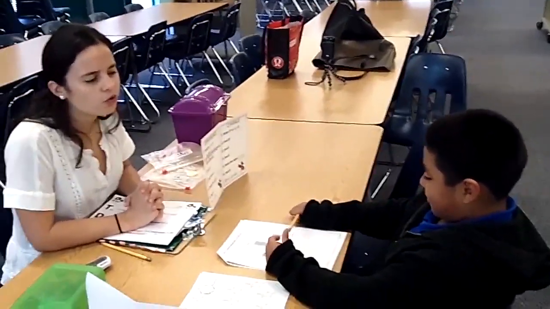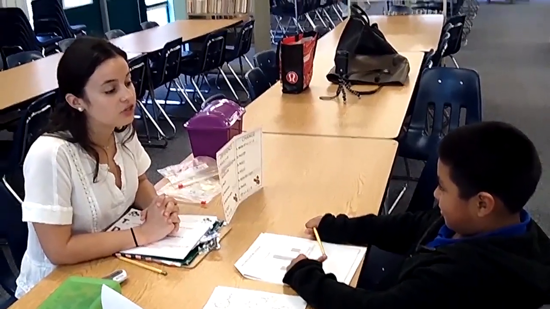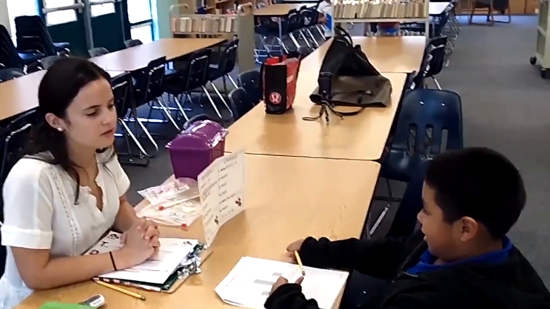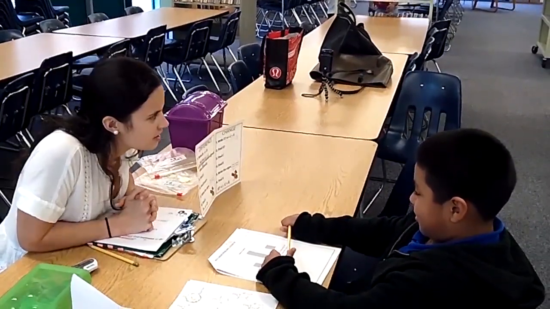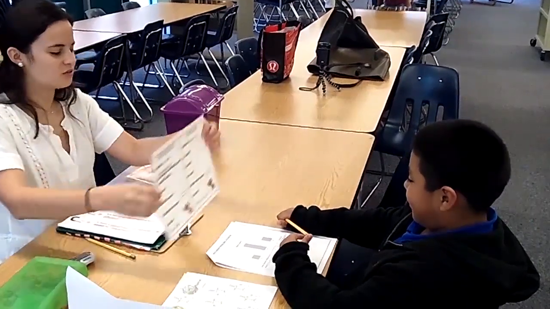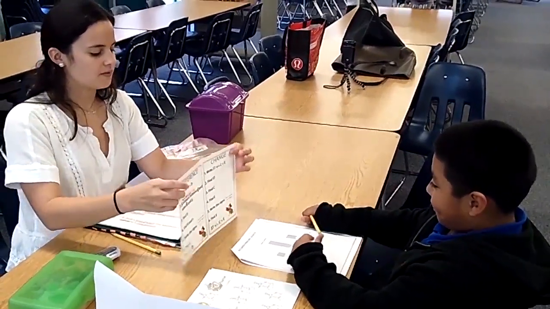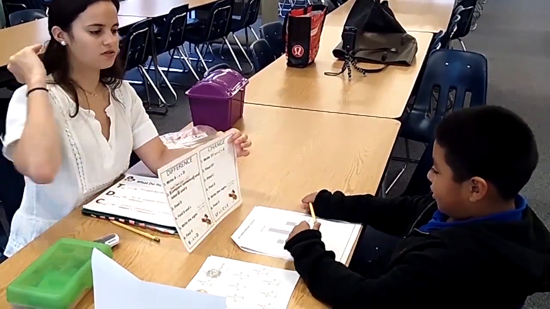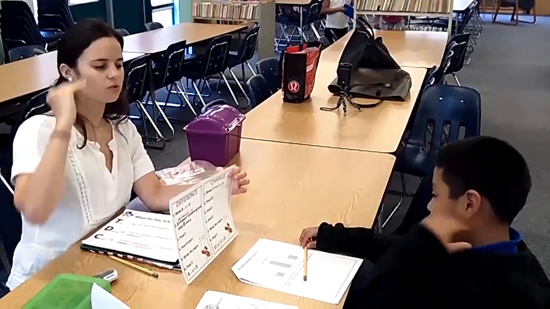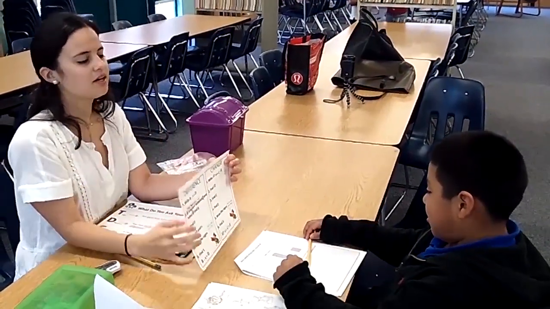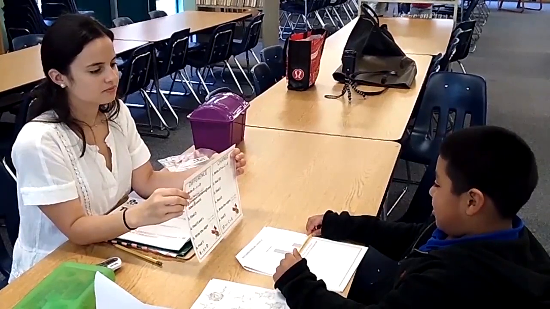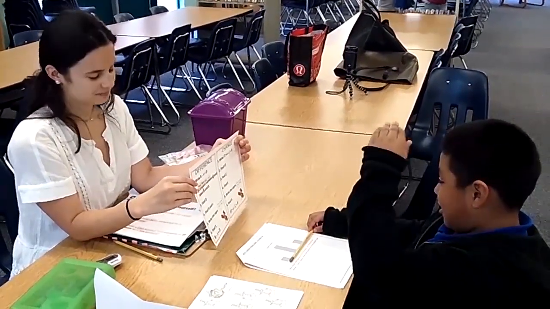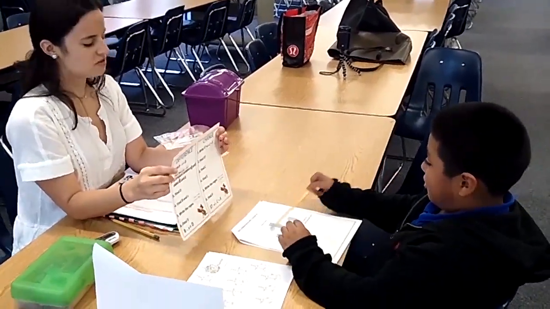Right. And there's one compare word that is in another type of problem. Which one is it? Yeah, but which word is it? More. That's right. So let's go over change problems. When we have a change problem, we ask ourselves, is there a start amount that increases or decreases to a new amount? That's right. Now you do it. You got it.